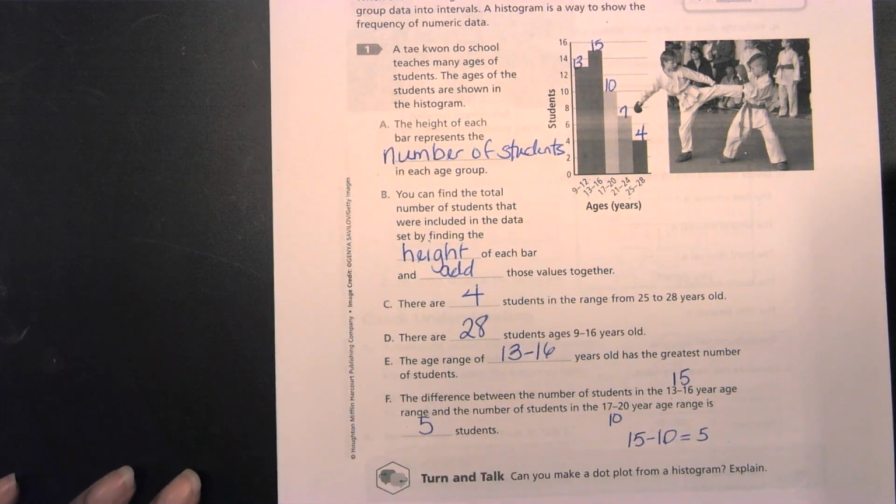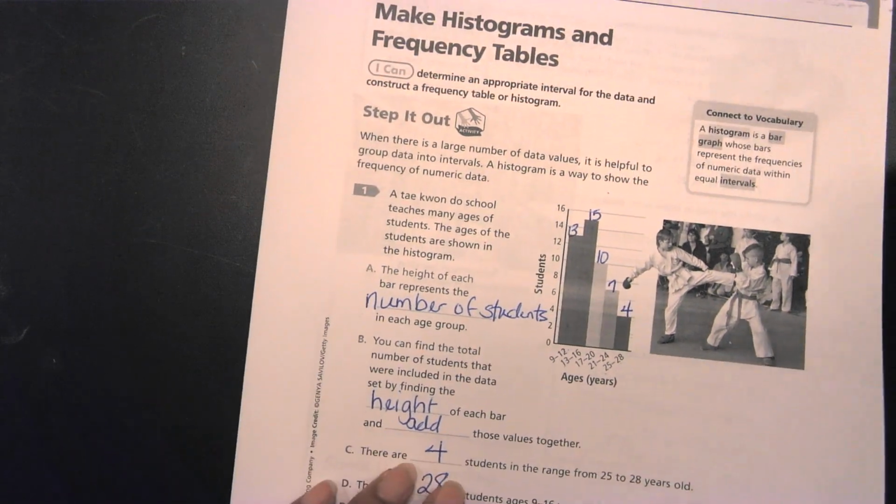That is right. Any questions thus far? No questions, we move on. Go ahead, let's go to the next page.